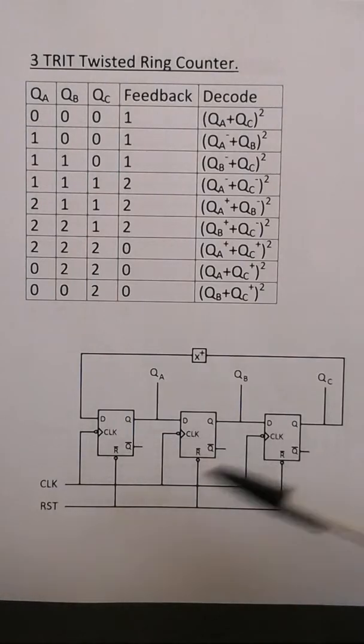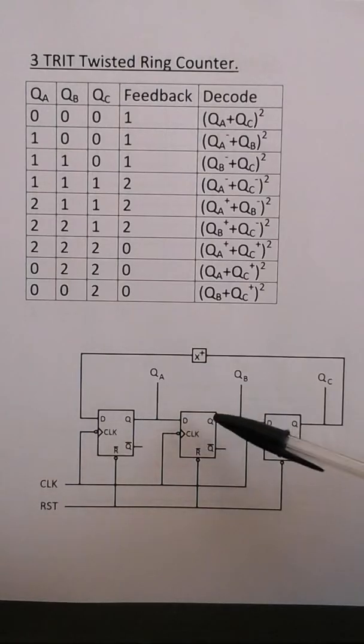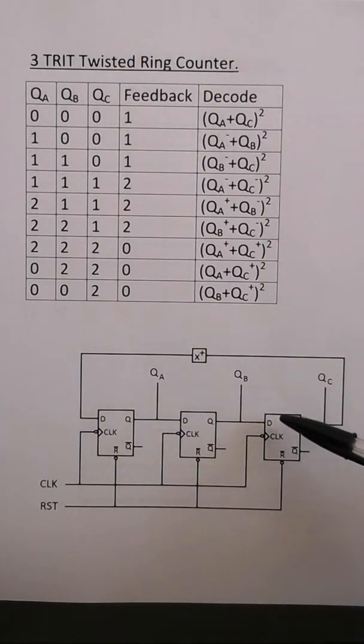So common clock, reset, and QB feeding QA and QB feeding an input of QC, the input of flip-flop C.